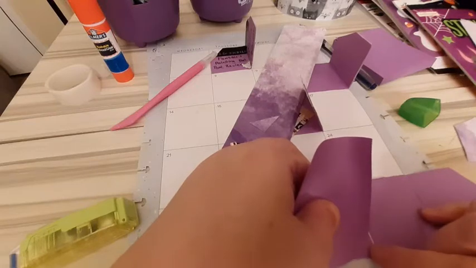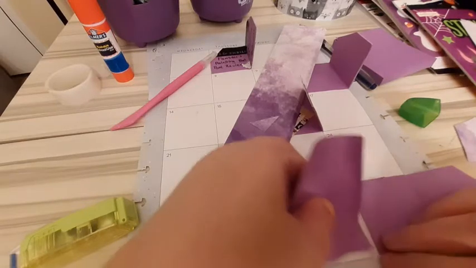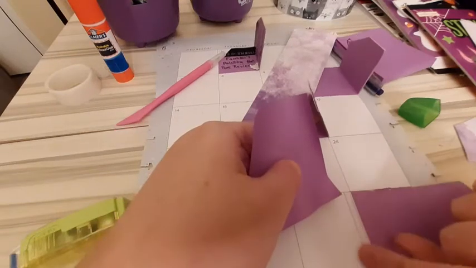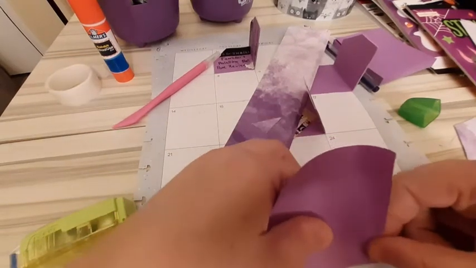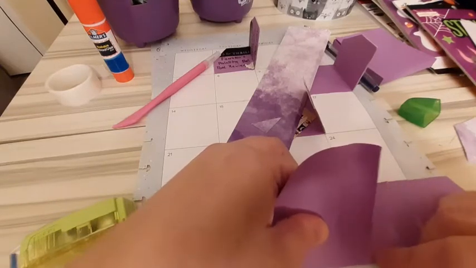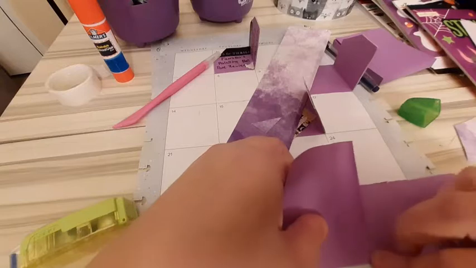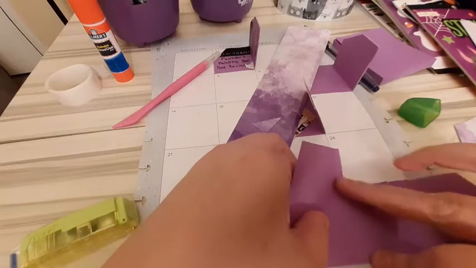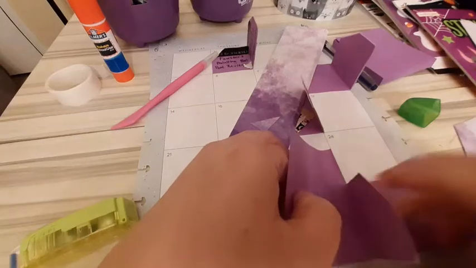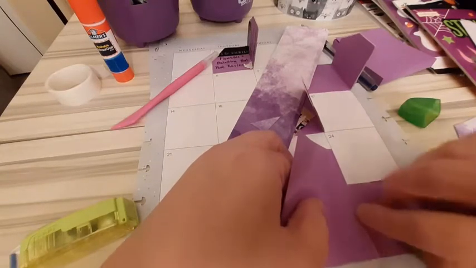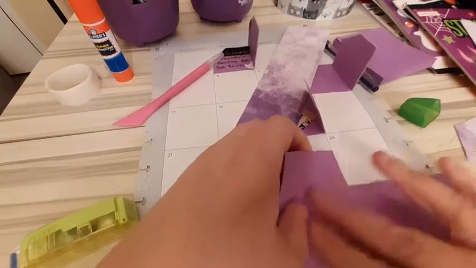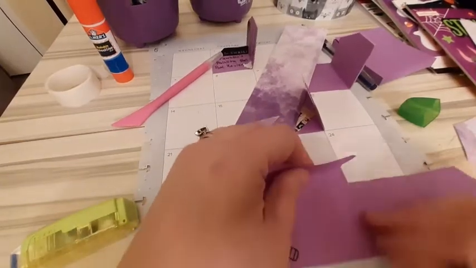So I'm going to line this up again where I want it. And I want it to go over this. So this part that I have that I stuck down is the flap. We're actually covering that. So you want it nice and snug, but you also want to make sure that when you close your window, you're not going to have an issue. Okay, so there's that. That's pressed down.